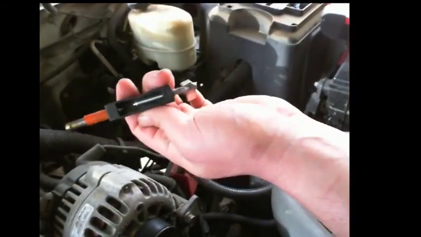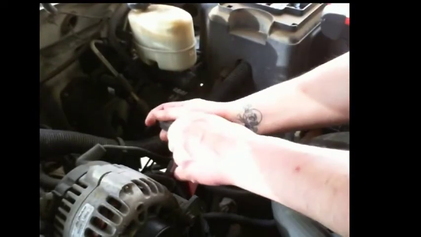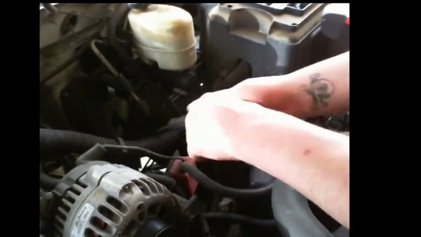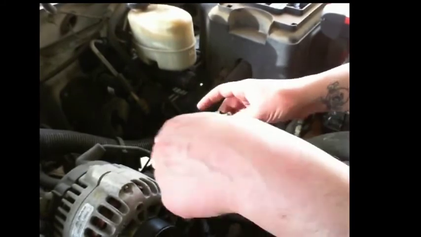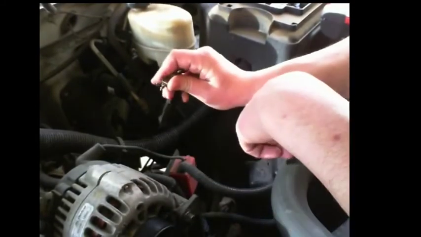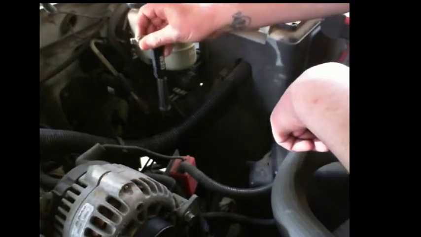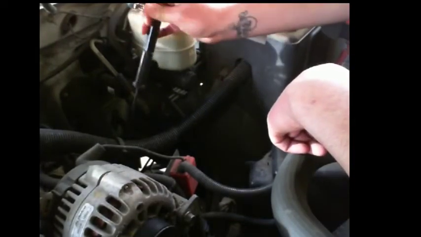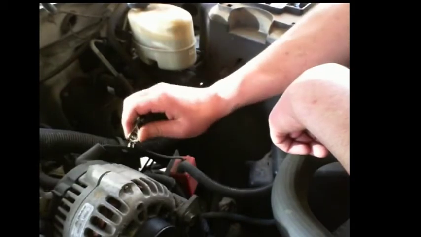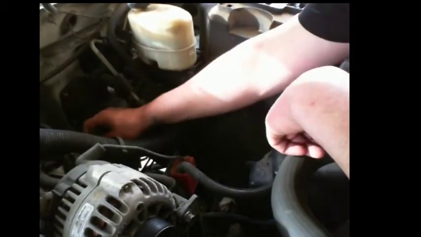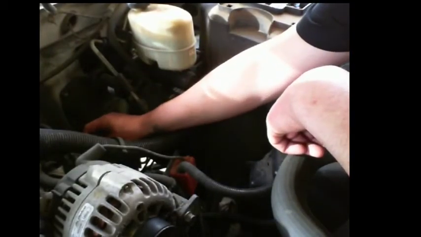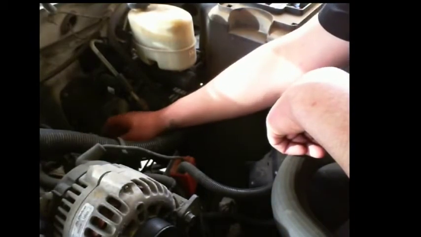So all we're going to do is plug this into the end of the wire. It should clip in there just like a spark plug would. And then we're going to take our other end, our clamp, and find a ground for this to go to. So I might be able to come over here by the alternator. Here's a bolt right here we may be able to get a ground off of. I don't know if you guys can see that.